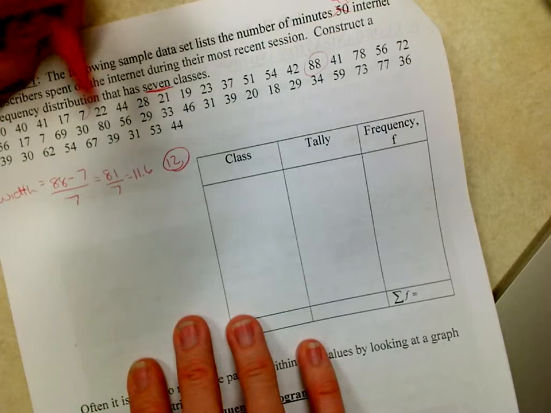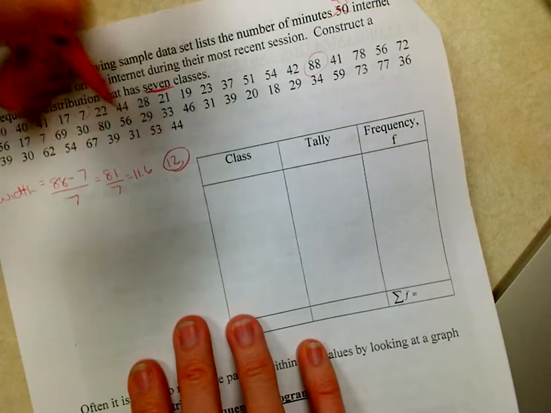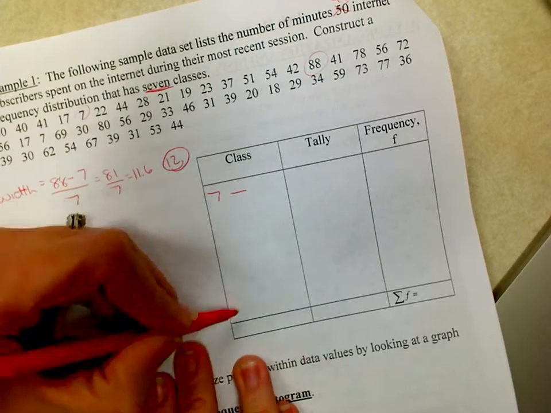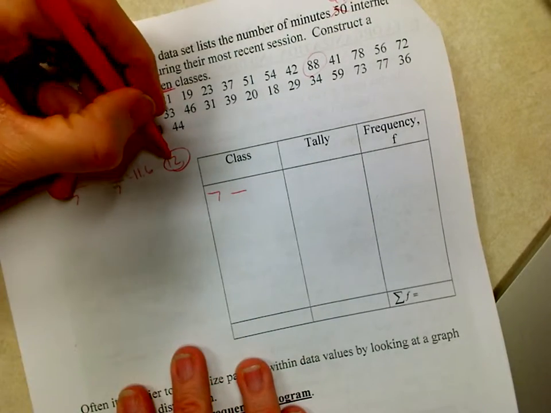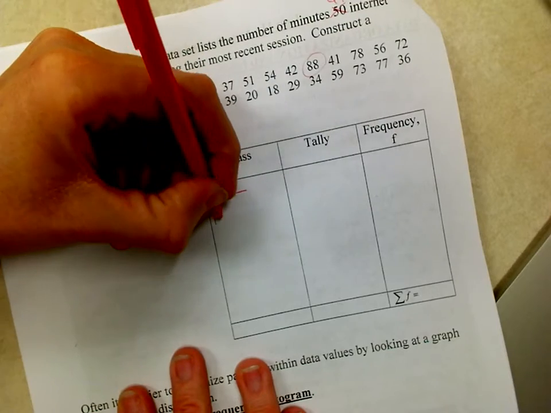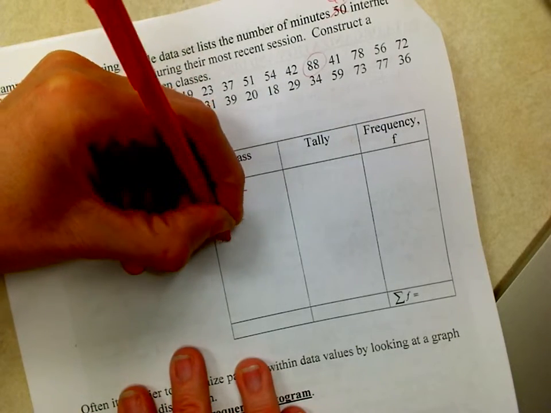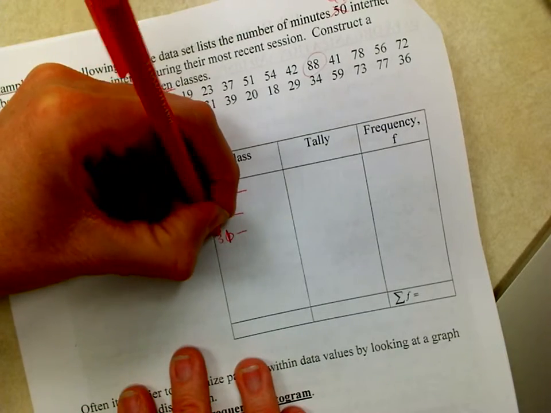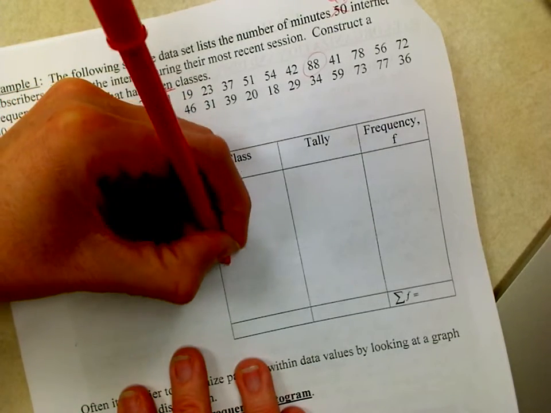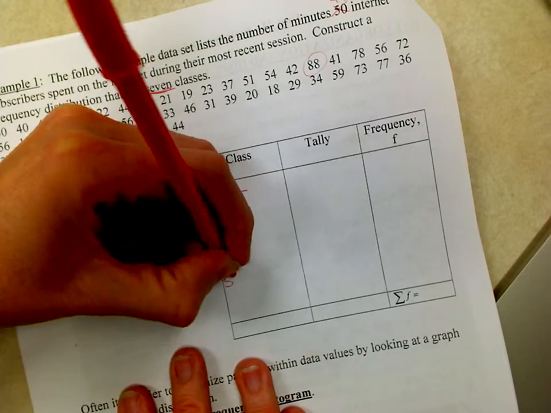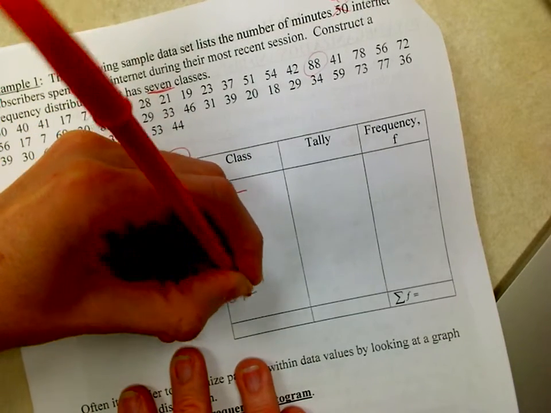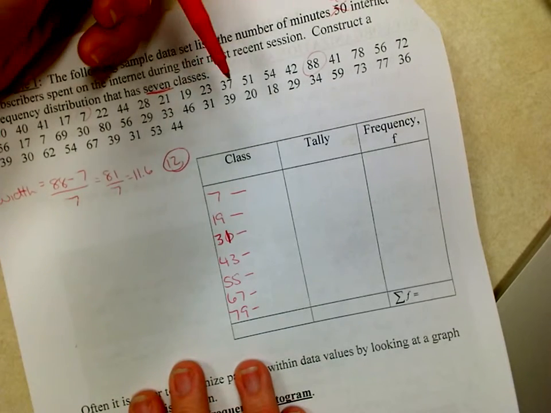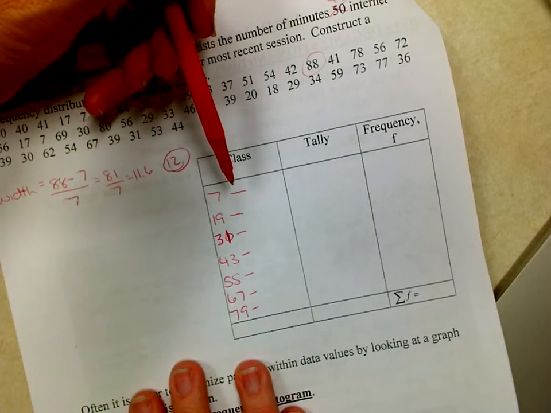So what I'm going to do is I'm going to start with my smallest data value, which is 7. And I'm going to go through and I'm going to find all my lower limits first. And I do that by just adding 12. So my next one will be 19, then 31, then 43, then 55, 67, and 79.